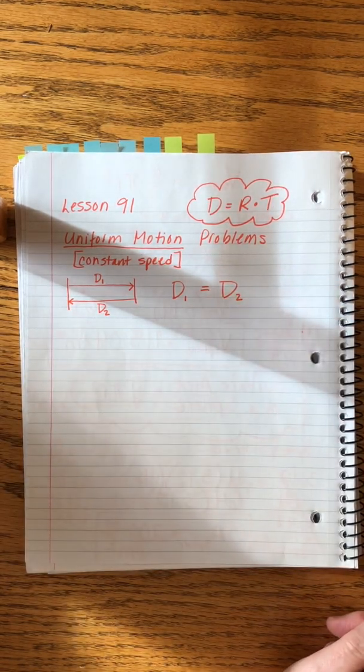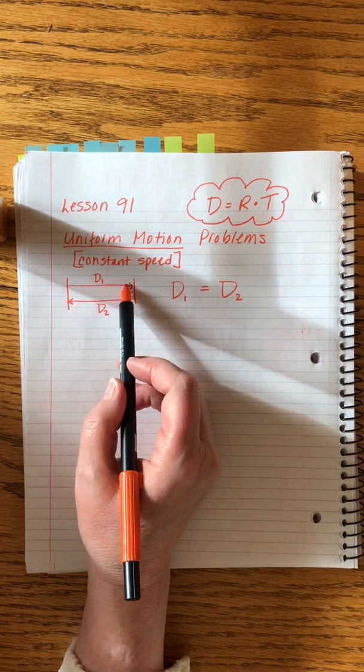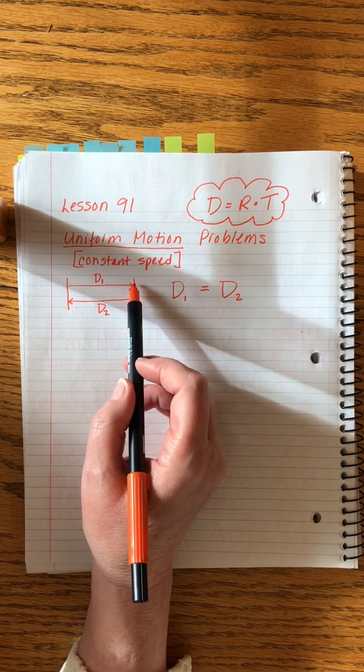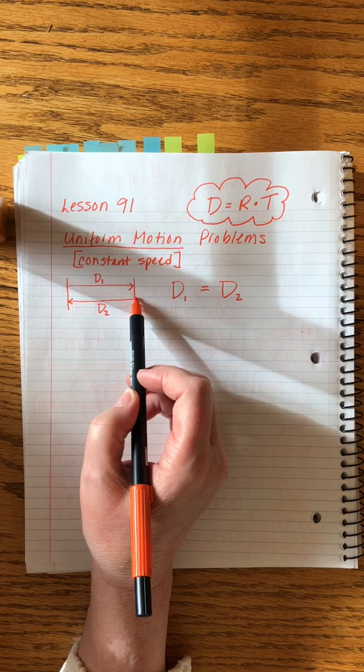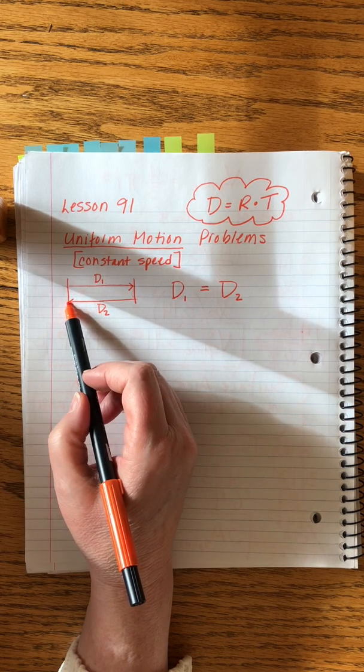Does that make sense? I call these Lord of the Rings style problems because here is little Frodo marching all the way up to Mount Doom, throwing in the ring, getting his finger bit off, but that's a side story, and then turning around and marching all the way back to the Shire. Okay?